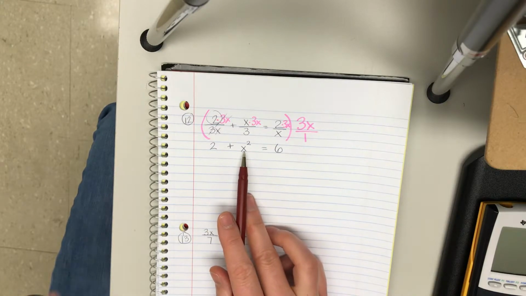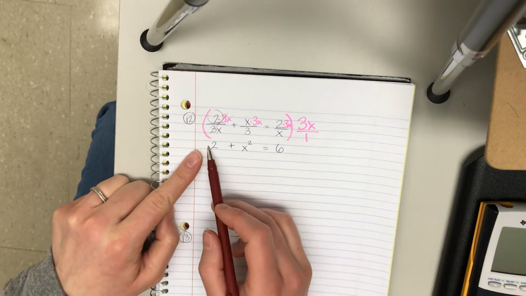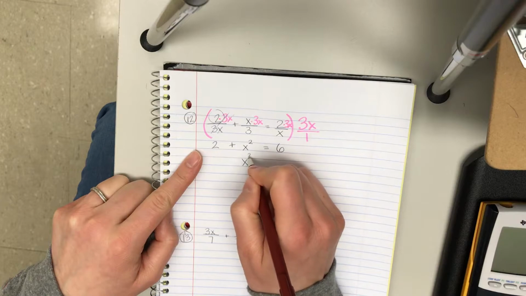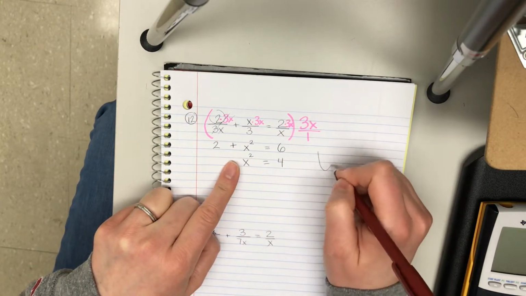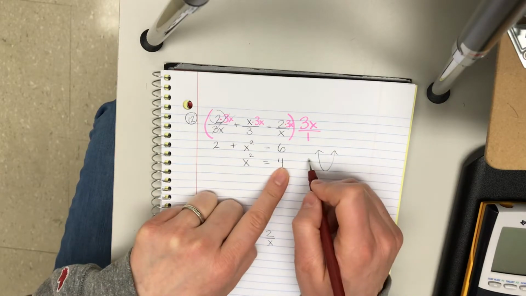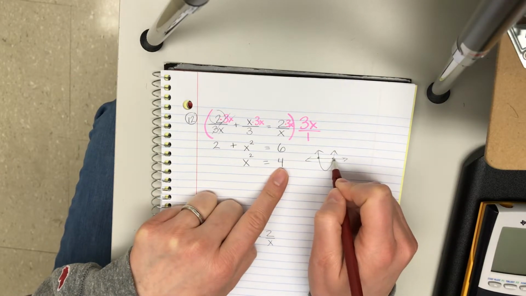Okay? Now I see an x squared here, but there's no x's. So I'm actually just going to work to undo and get the x by itself. I'm going to subtract 2 on both sides. And then I know x squared equals 4 looks like that. I should have 2 solutions.